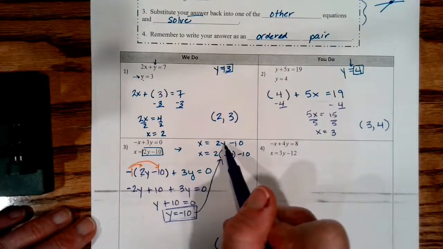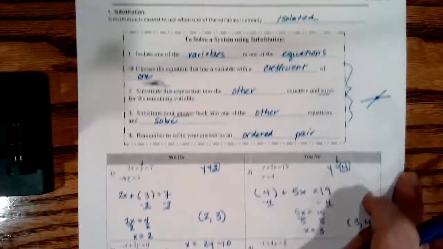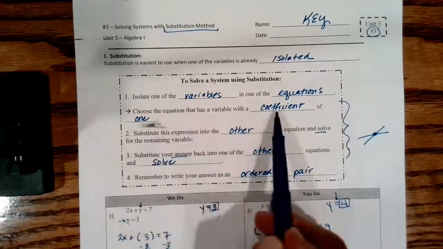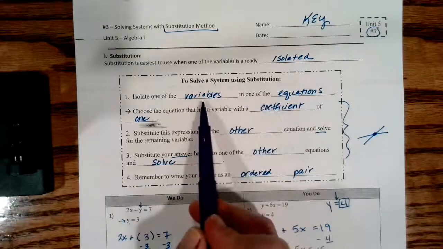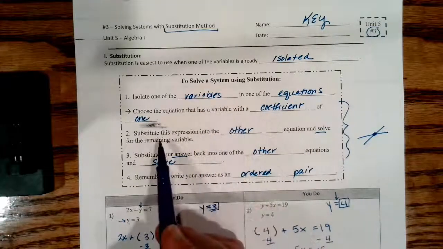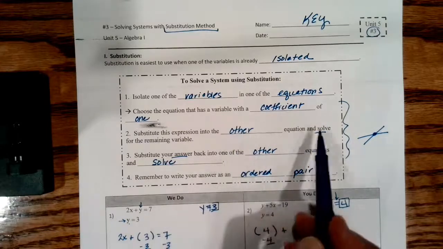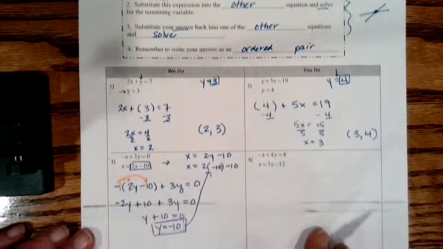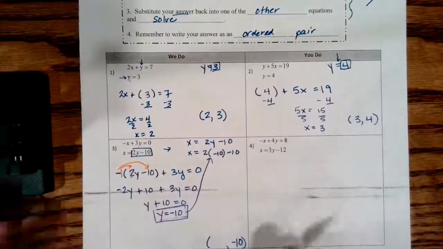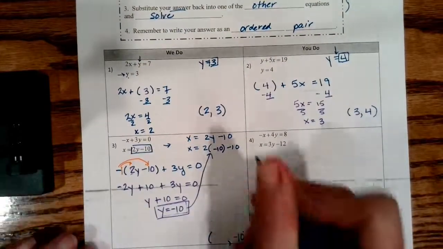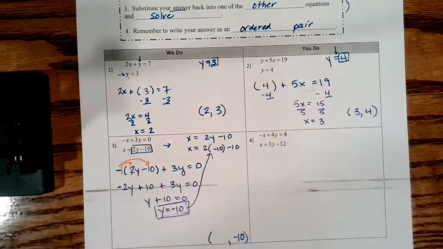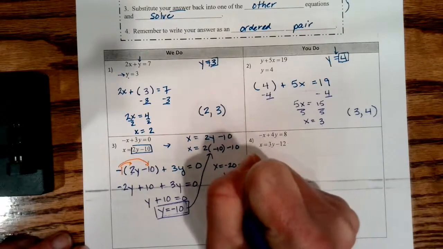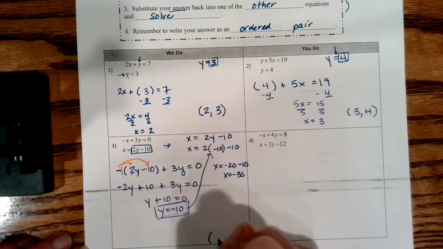Now we can go back to these notes and read them again and say, oh, all right, I choose one equation, there's a coefficient of 1, or that variable is already isolated. Substitute it into the other equation and solve. Put that answer back in and solve. Then I'm going to write my answer as an ordered pair. So I'm going to continue going here, and x is going to be equal to negative 20 minus 10. X is equal to negative 30.